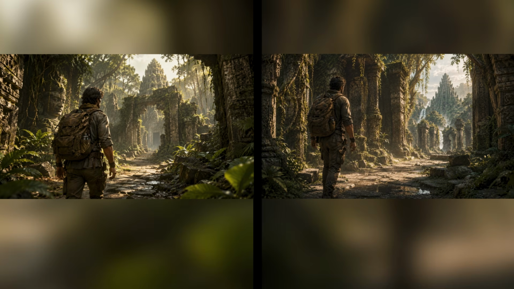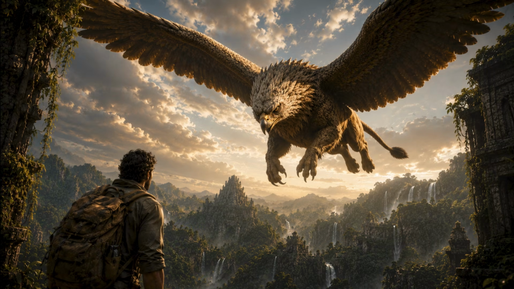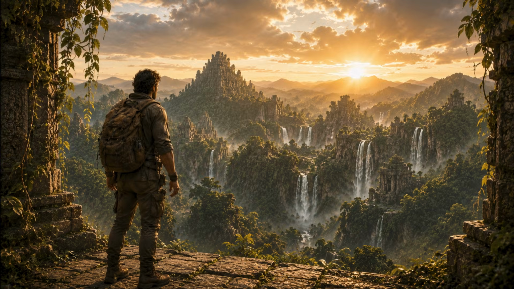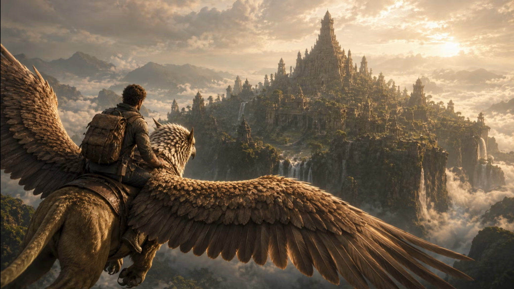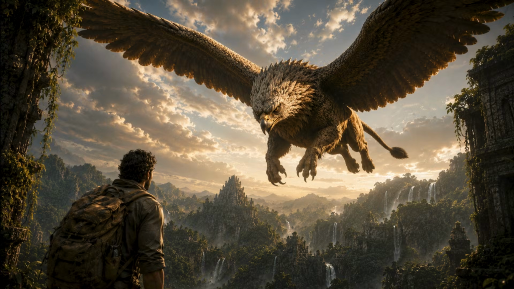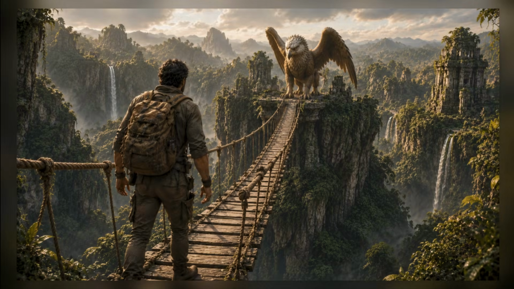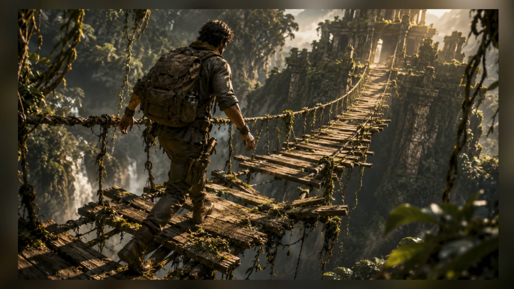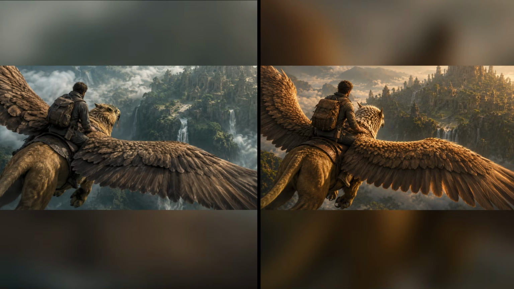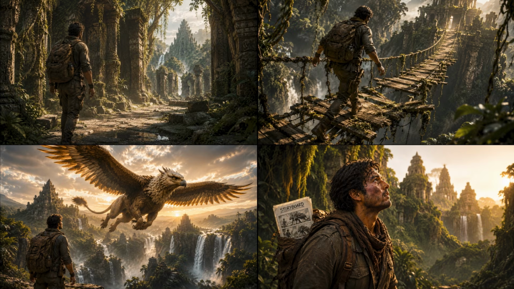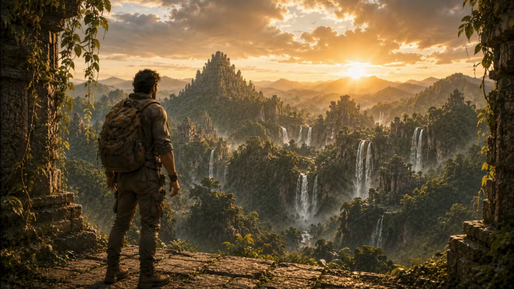Before moving on, I do one final review. I'm checking that every character stays consistent. Every location matches the storyboard, and every shot feels like it belongs in the same movie. If something looks out of place, I'll regenerate it now. It's much easier to fix a single image than an entire animated sequence. Now that every scene is ready, let's bring them to life.